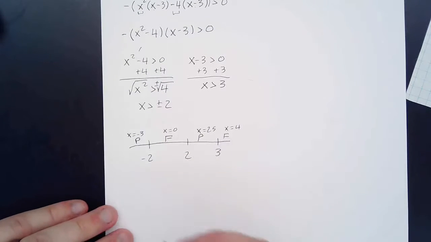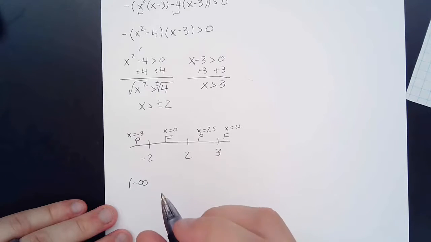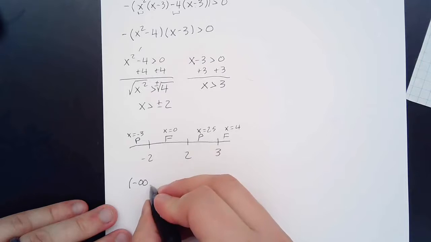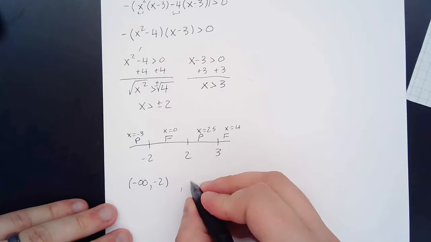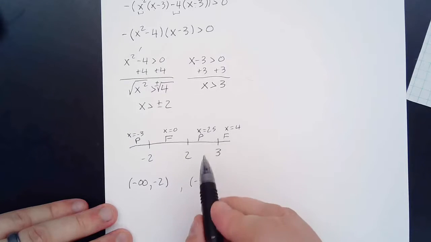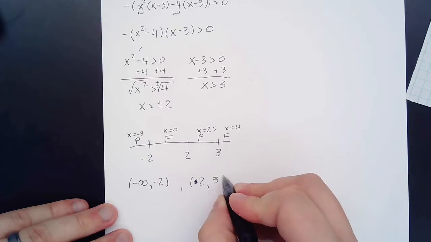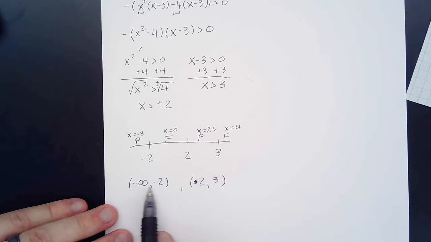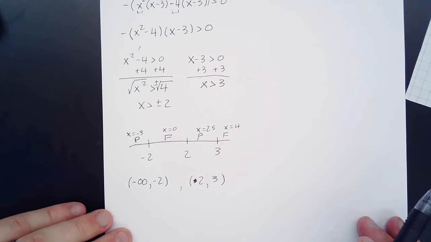So it looks like the interval from negative infinity to negative 2 not inclusive, along with negative 2, or excuse me, this is positive 2, so positive 2 to positive 3. So that is going to be the intervals where this inequality is solved, or is greater than 0. Alright, so that was number 1.